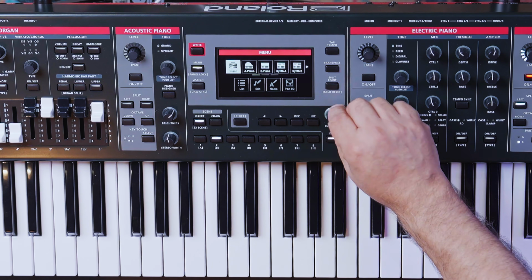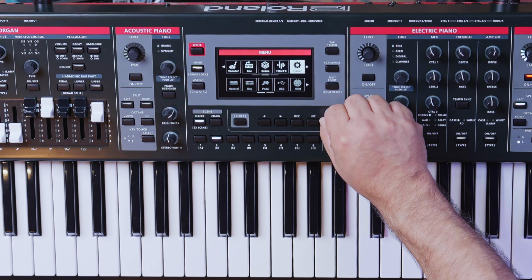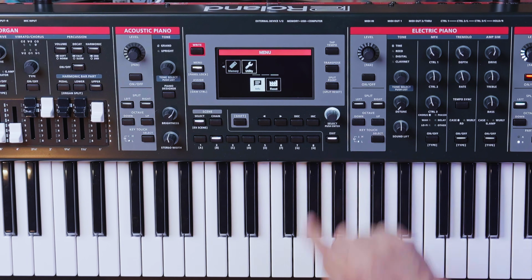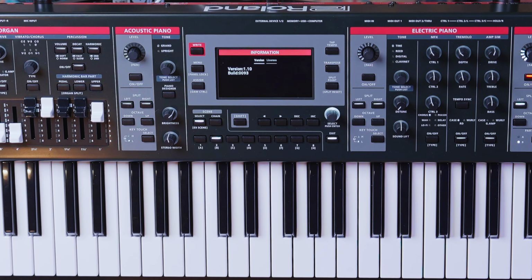So I'm going to go to menu and make sure that it took. Once again, I press the menu button and go over to Utility, push Enter, push Info, and there I can see 1.10, so I know that the update is there. Now, what does this update do for us? Well, I already have a microphone in here, and the V-Stage already had this functionality, but we didn't have effects for the microphone before.